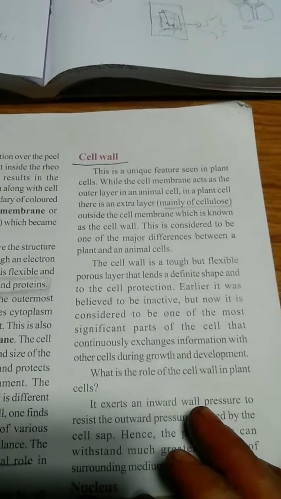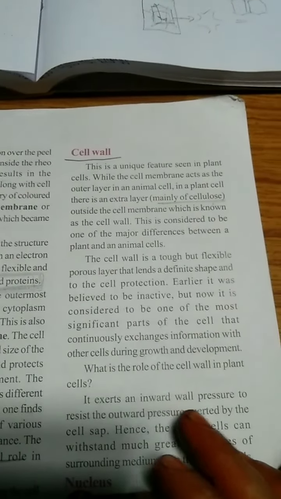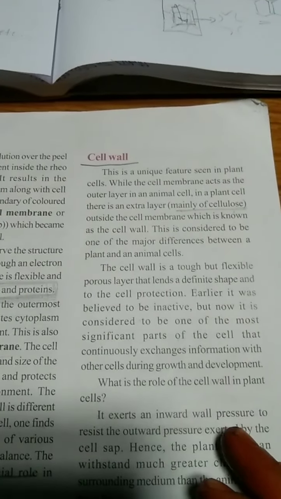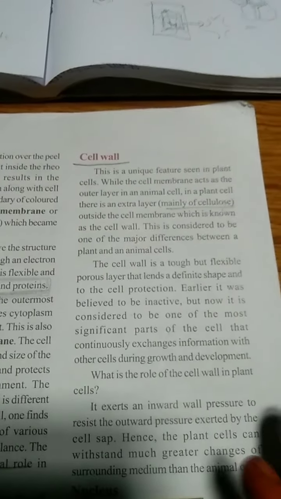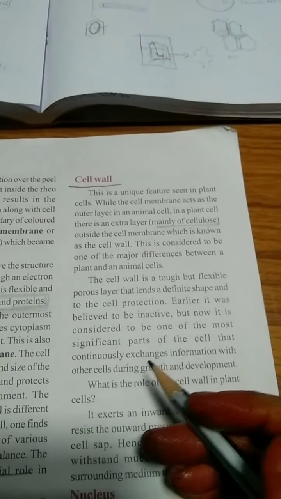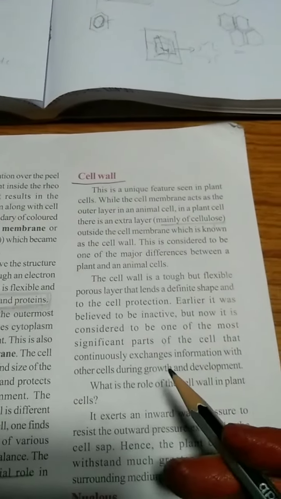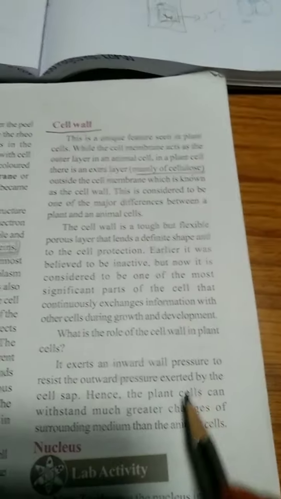Information means the transfer of nutrients, water molecules, or gases from one cell to another while the cells are dividing and developing. So this happens.